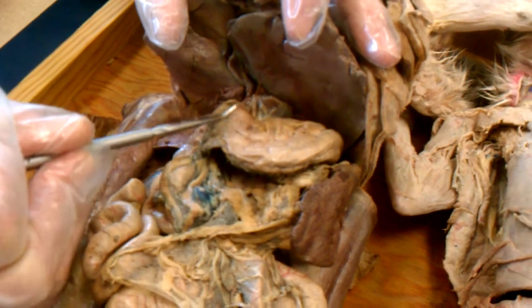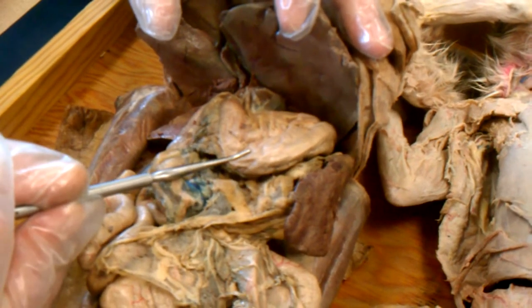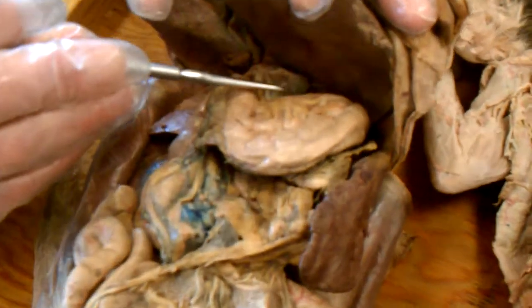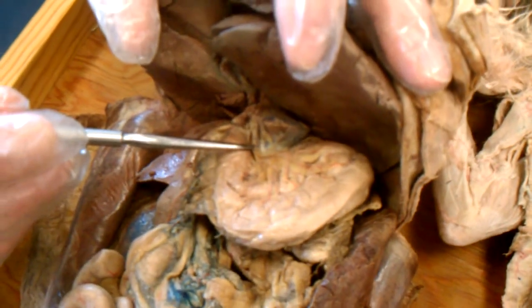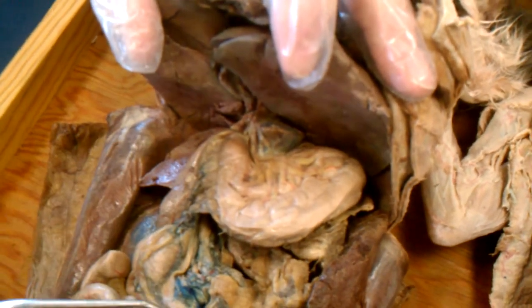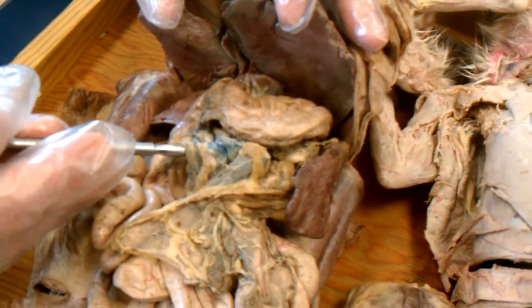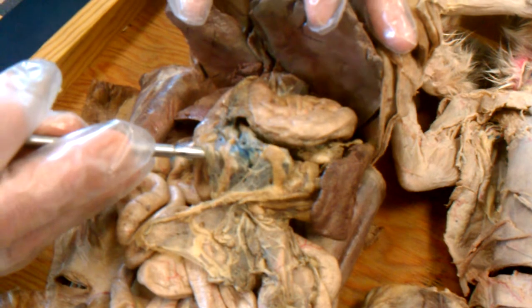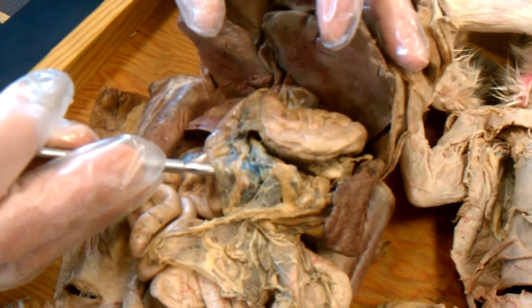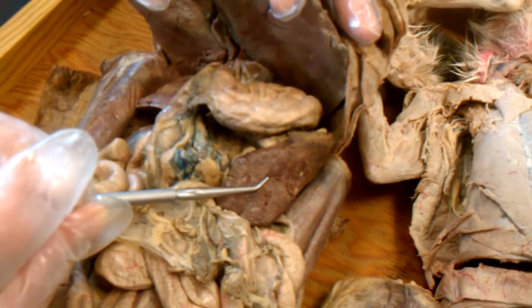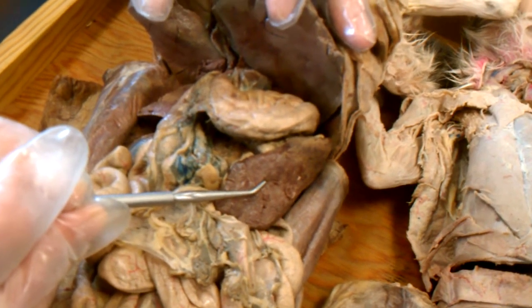This is the pyloric region of the stomach. The outer edge is the greater curvature. The inner edge is the lesser curvature. Extending off of the greater curvature is a mesentery, overall called the greater omentum, and anchored into it on the left side is the spleen.